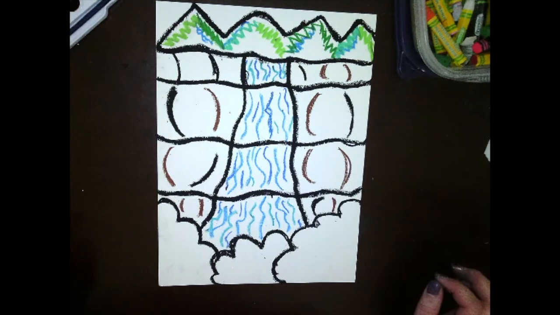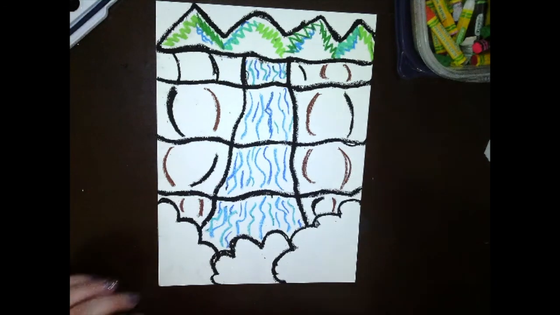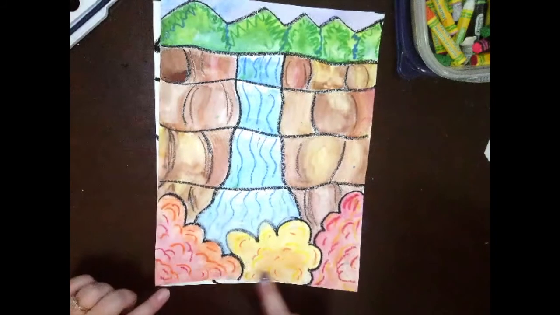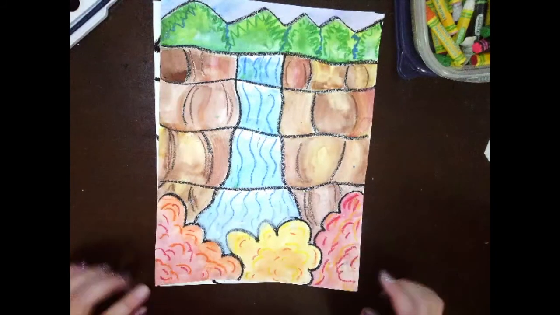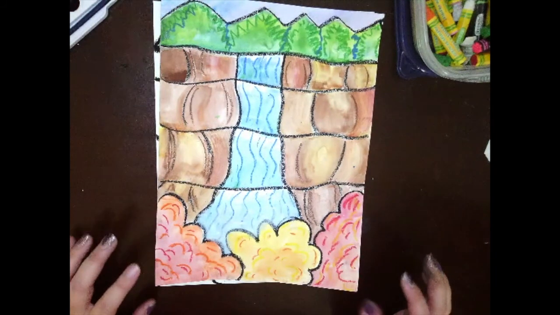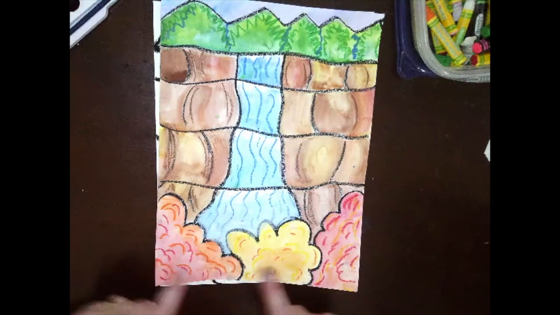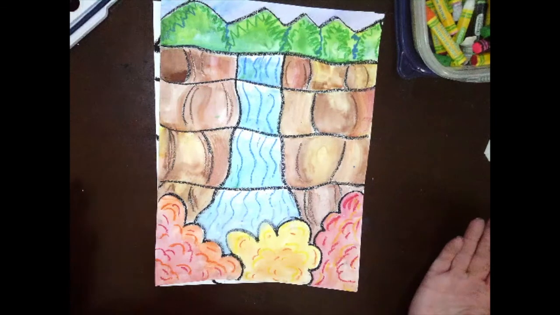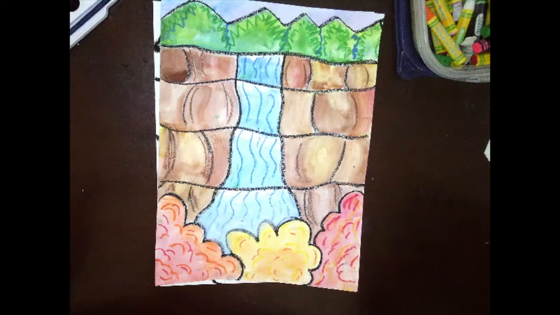Wonderful. Now we're going to do the final step for part 2 of the project. As this final step, you're going to use several colors of oil pastel to add bumpy lines inside the trees at the bottom of the page. You want to make sure that you add that leafy texture component.